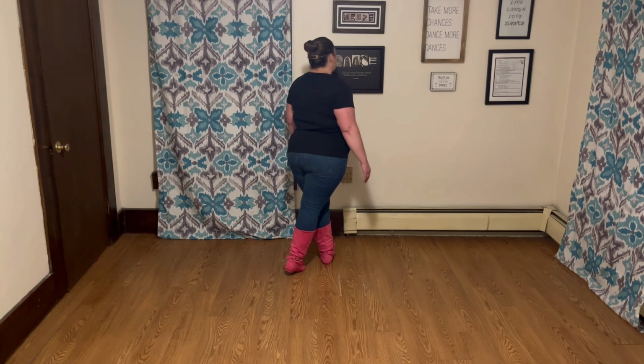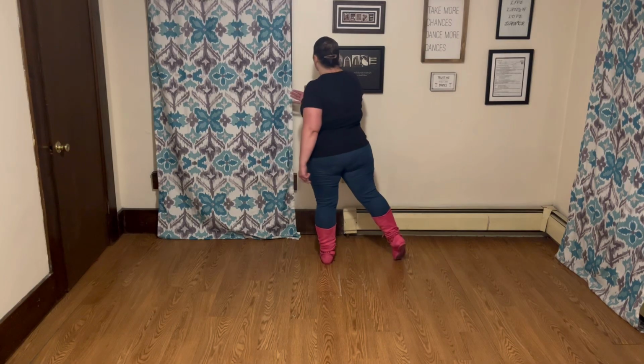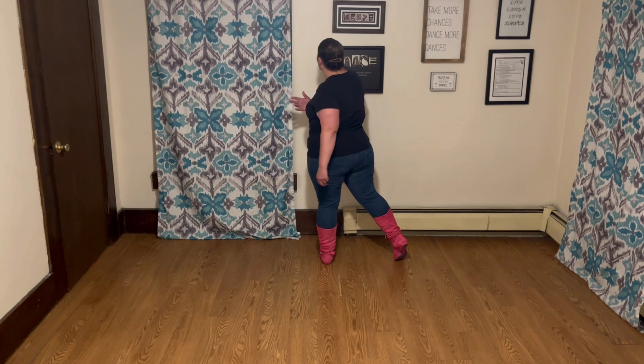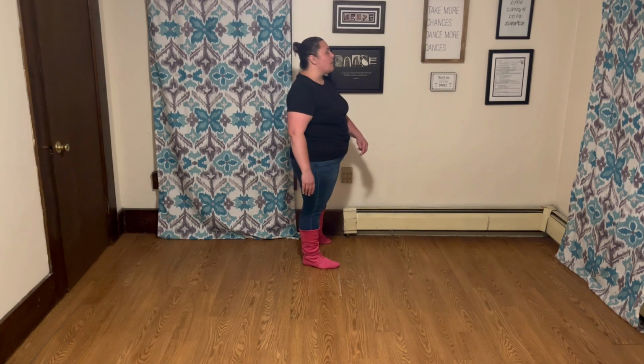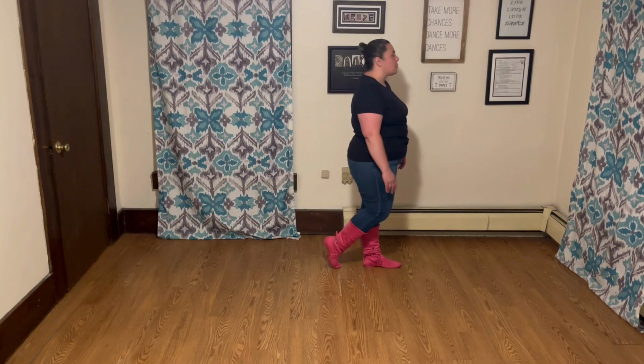We're now going to point our right toe to the right side, slightly angling our body to the left. You're going to make a quarter turn over your right shoulder, stepping your right next to your left to face 3 o'clock. Point your left toe to the left side and then step forward with your left.